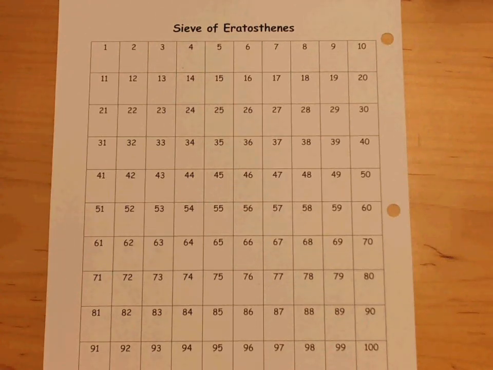Okay, so today we're going to learn about prime numbers and composite numbers. Does anybody already know what prime numbers are? A prime number is a number that only has factors of 1 and itself. Now, the other day we played the product game, and we found out that the factors are the numbers we multiply together to get a product, right?